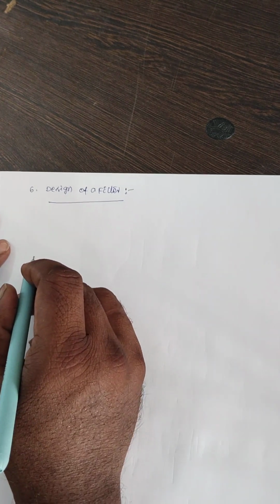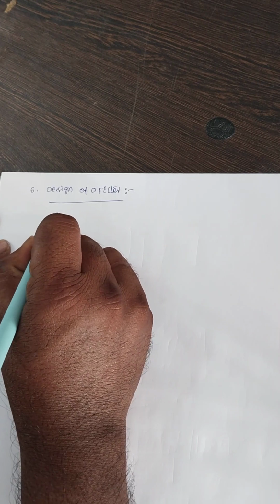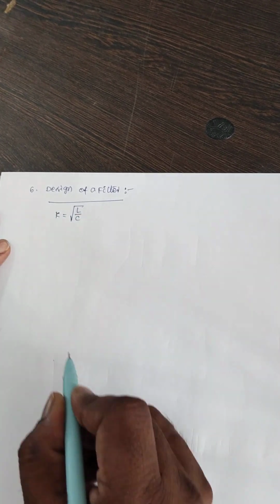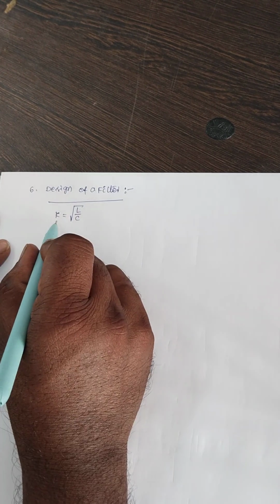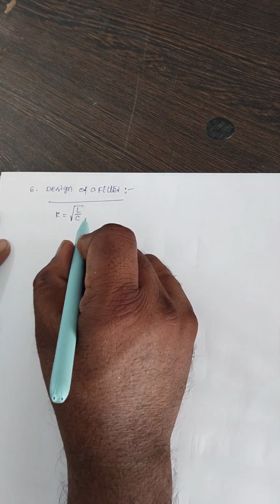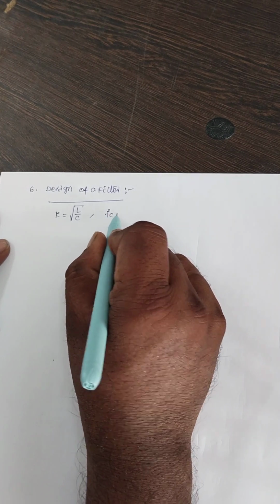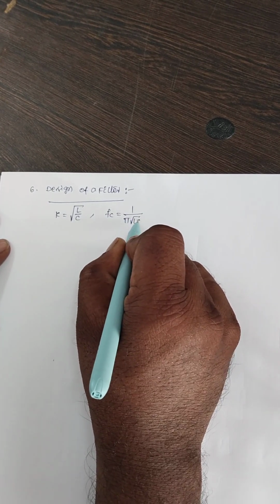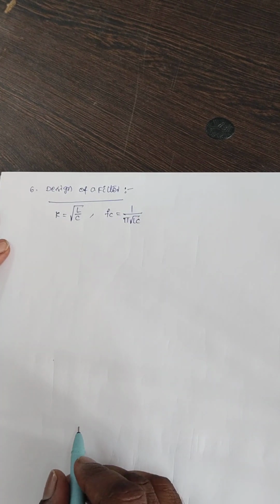Let me explain. We know that k is equal to square root of L by C. This is the formula for a low pass filter, the design impedance or nominal impedance. And also the cutoff frequency for a low pass filter is 1 by pi root LC. These formulas we need to remember.